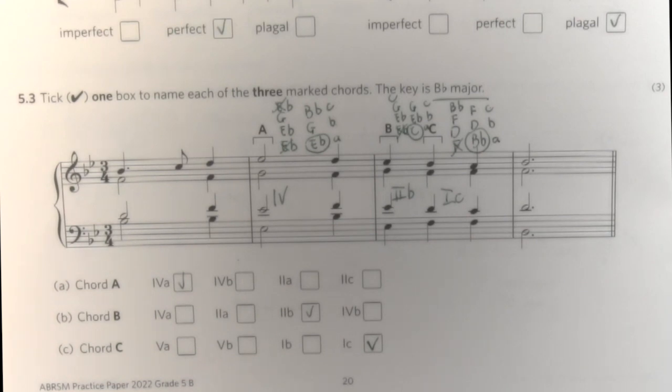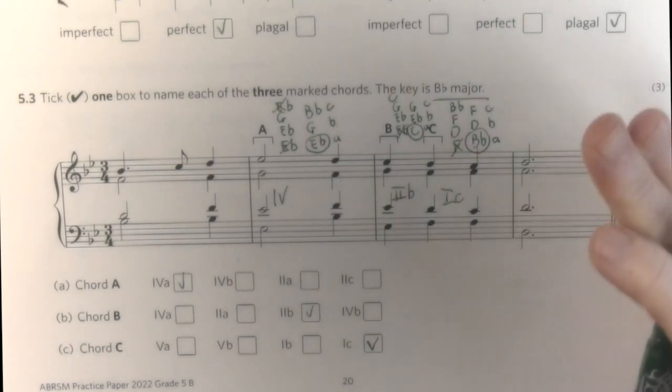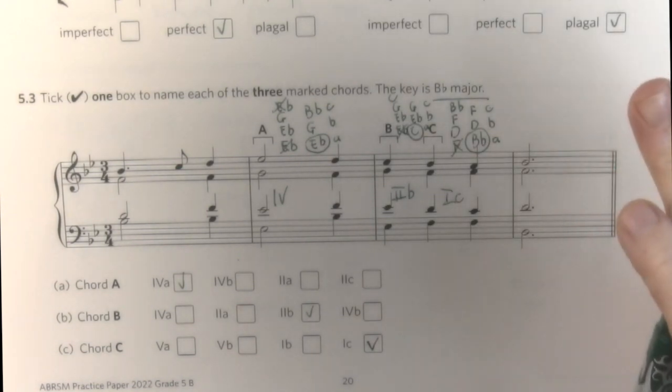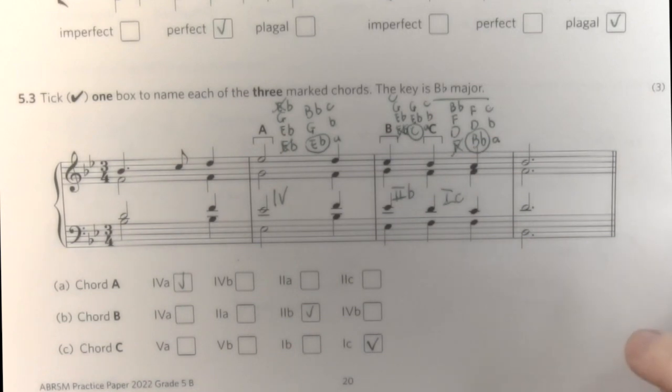That's it. This is all sorted. And again, this is the most logical way. If you follow this system step by step, it will bring you to the right answers. And I hope you appreciate that.